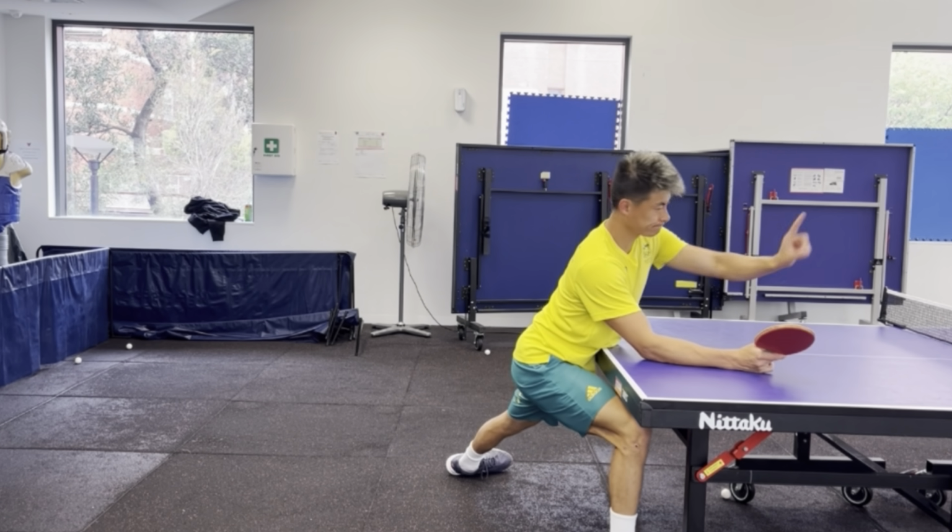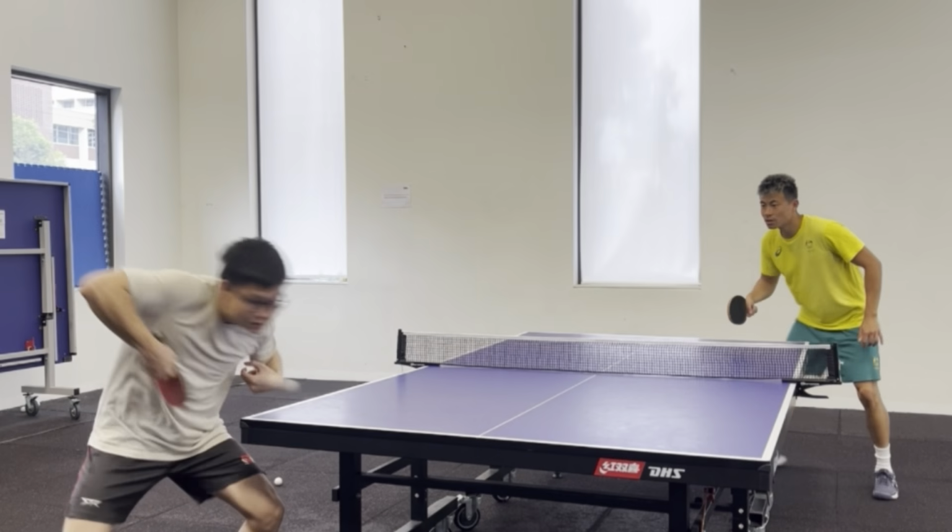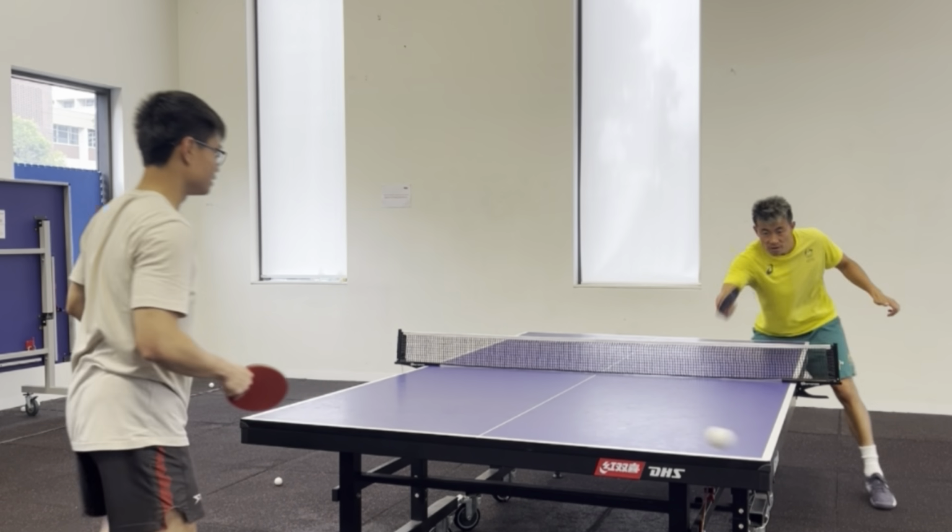Height is a lot simpler and easier. If it's high, just punish it. Throw everything else out the window, as long as you have some idea what spin it is. If it's low, ignore the height, focus on all the other properties of the serve. Keep things simple. Returning serve is already hard enough as it is.